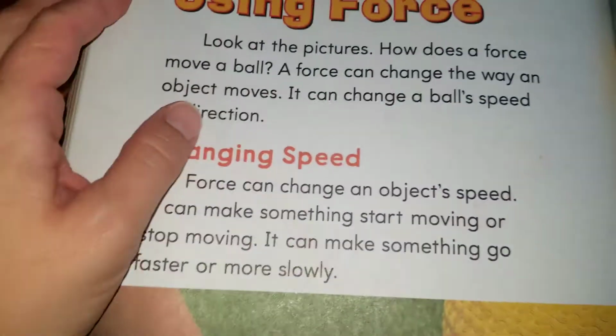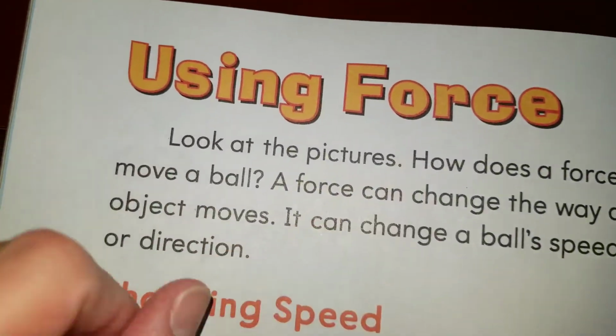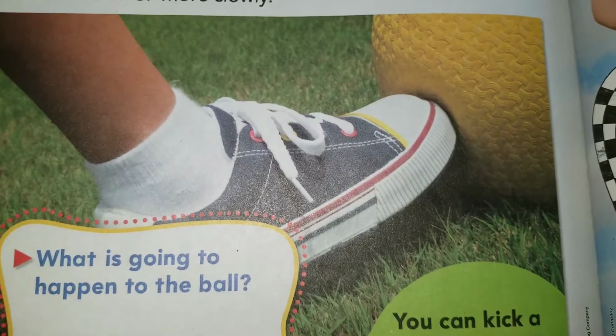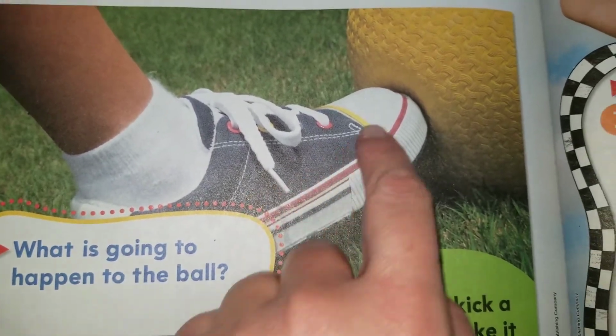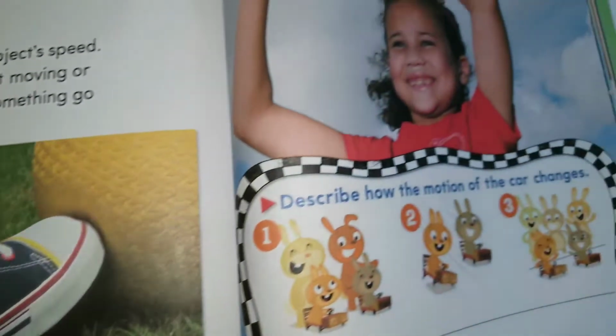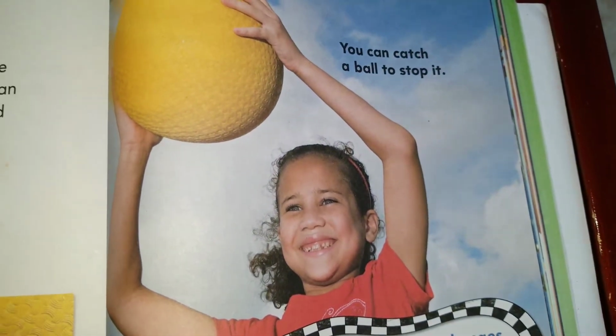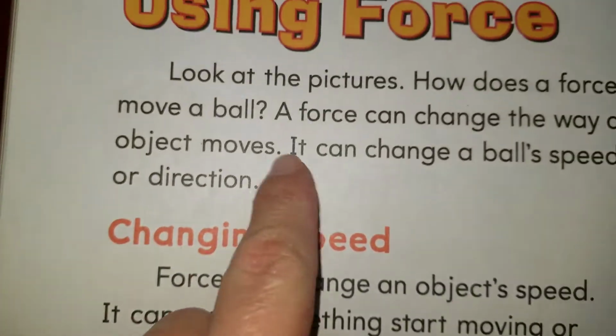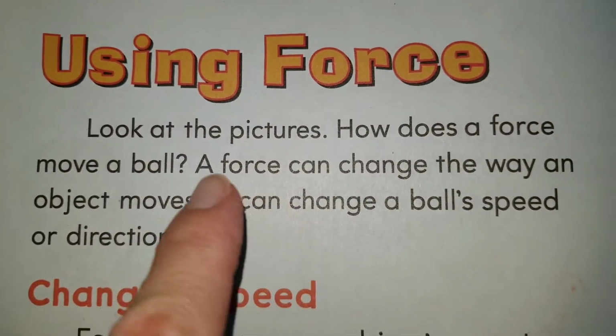Alright, let's see what comes next. It says using force. Look at the pictures. So let's take a look at the picture. Here we have one picture. It looks like the boy is about to kick the ball. And we have another girl. The girl just caught the ball. Alright, so we did that part already. We already looked at the picture.